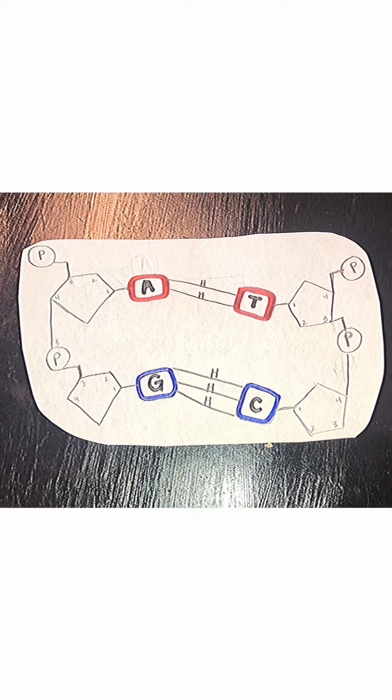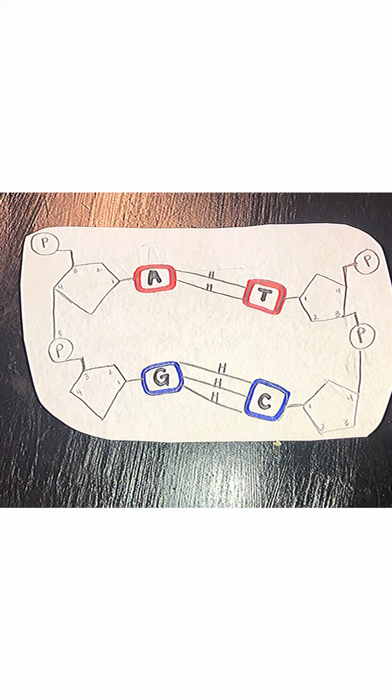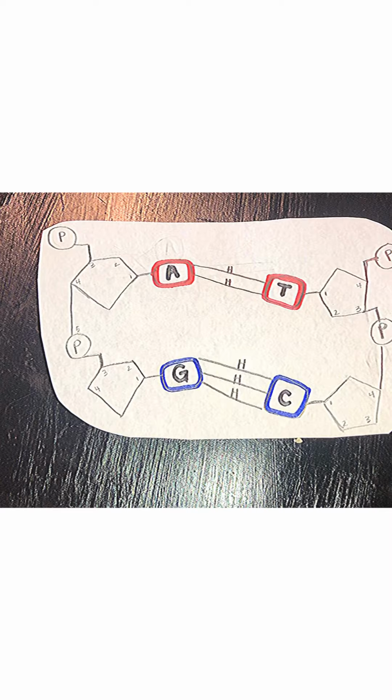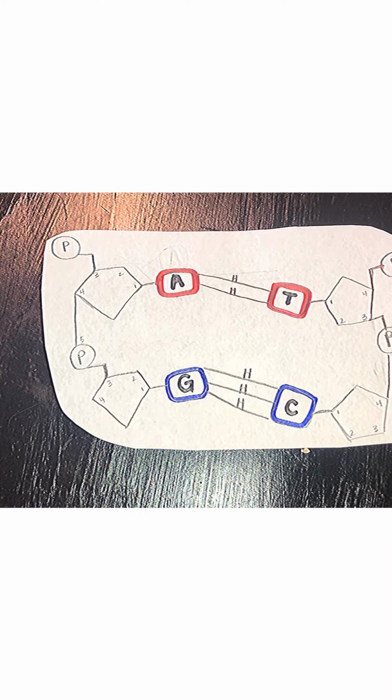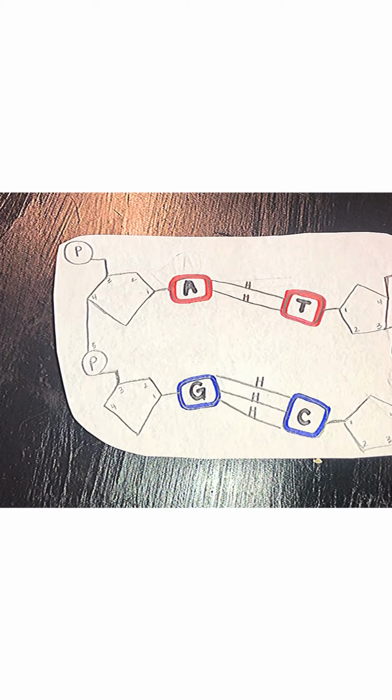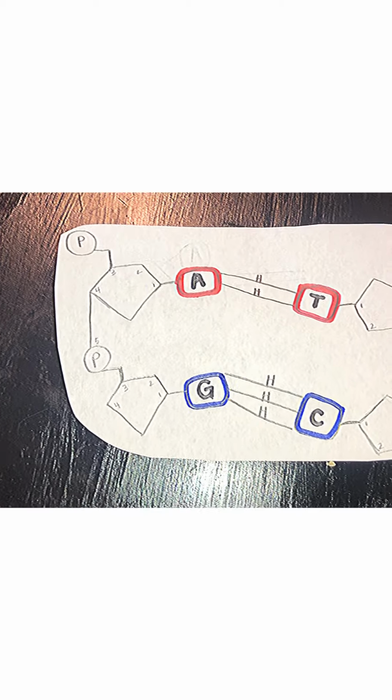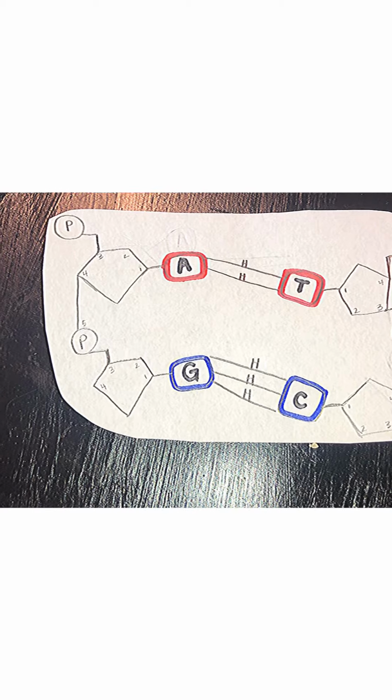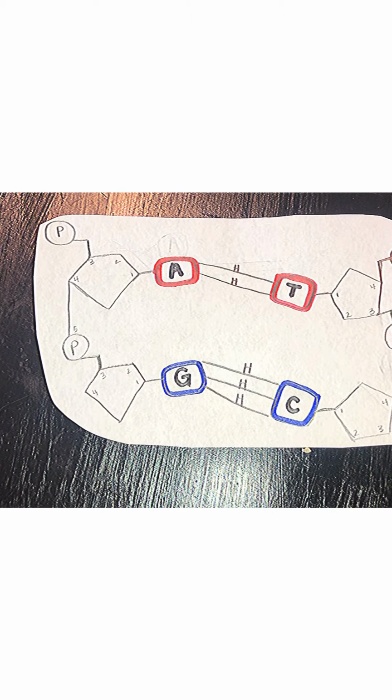The first thing about DNA structure that we will be discussing is base pairing. As you can see here, an A is paired with a T and a G is paired with a C. An A is a purine and a T is a pyrimidine, and a G is a purine and a C is a pyrimidine. So these are paired together because they are both reverse complements of each other.